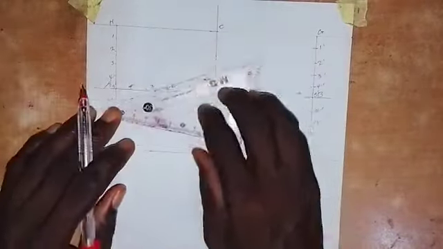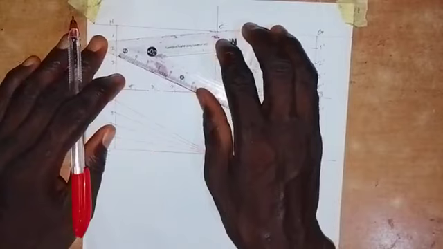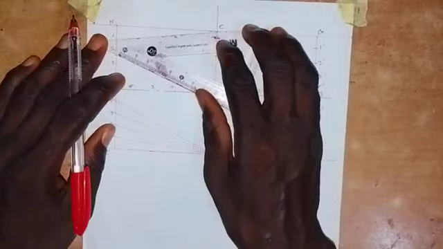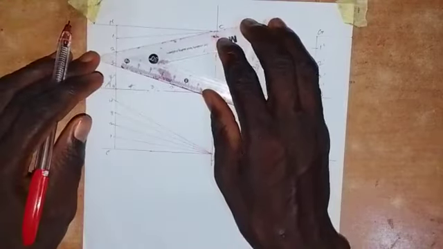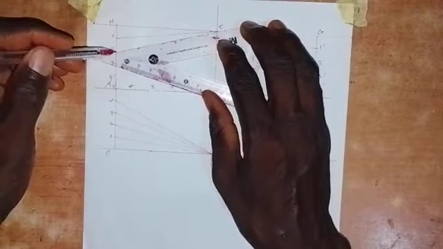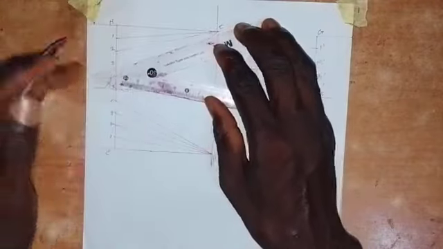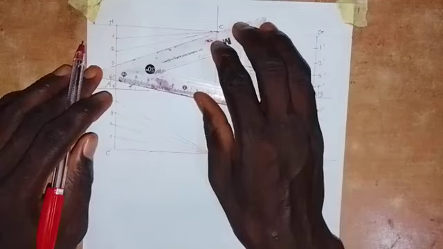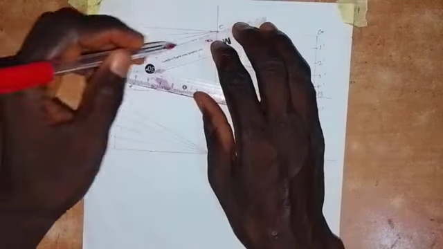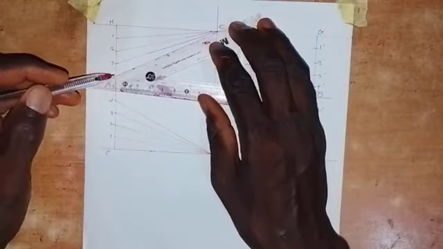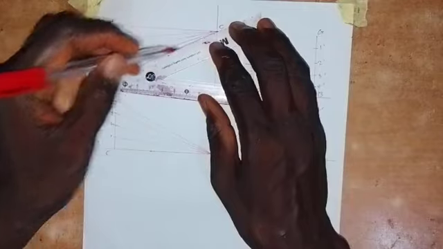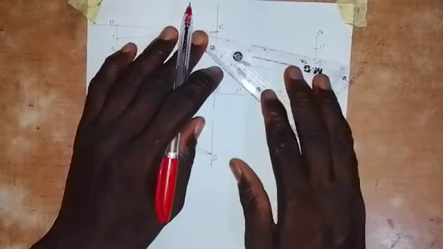Okay. Then coming up here, point 1. Draw a line from point 1, connect it with point C, then come to point 2 here. Draw a line, connect it together with point C, and then point 3. Draw a line, connecting it with C, and point 4. Draw a line and connect it with point C. Then coming to this side, we do the same thing.